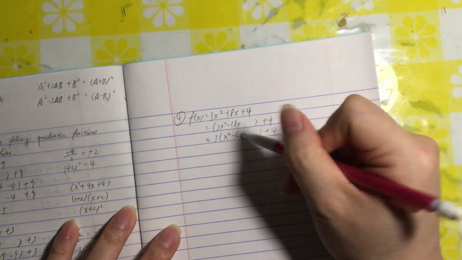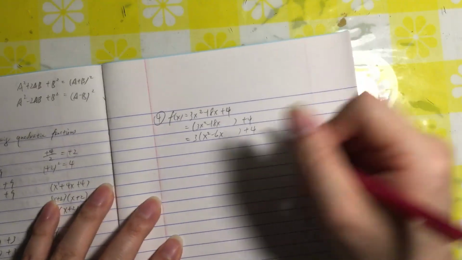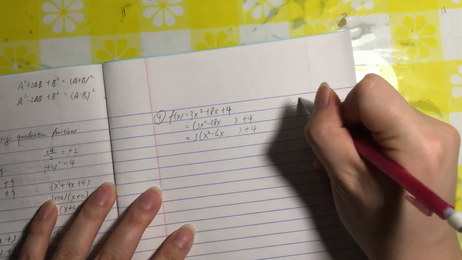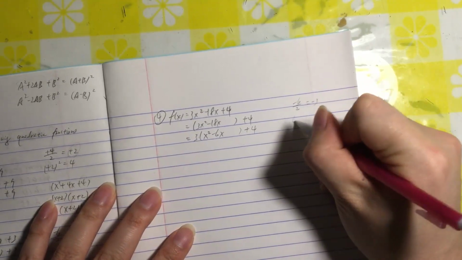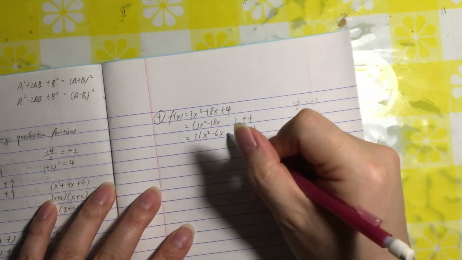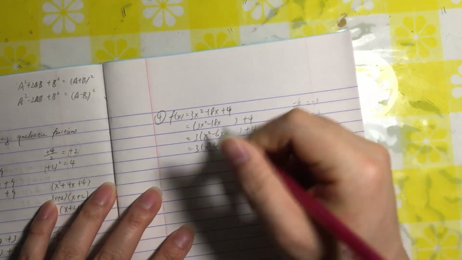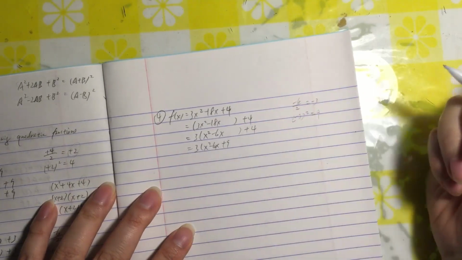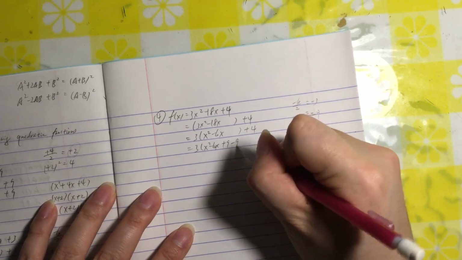Next, try to add a term here to make a perfect square. What should we add? Take the middle number, negative 6. Negative 6 divided by 2 is negative 3. Then negative 3 squared is positive 9. So I can add 9 to make a perfect square trinomial. When we add 9, we need to subtract 9 at the same time to keep it in balance.